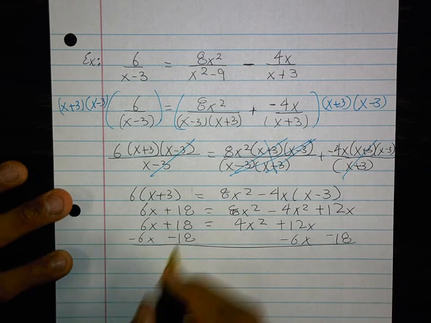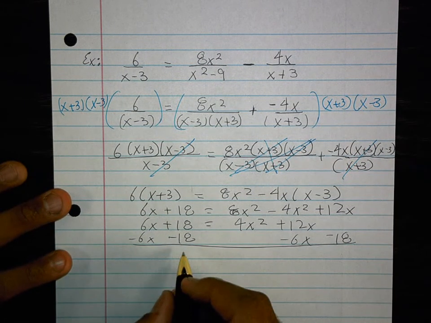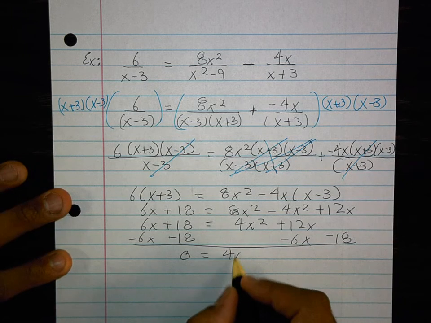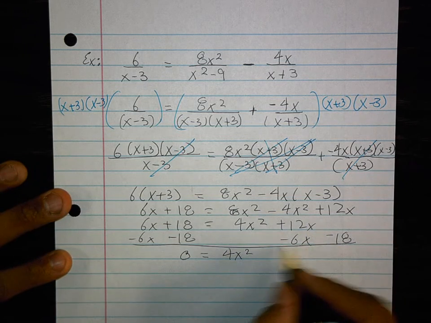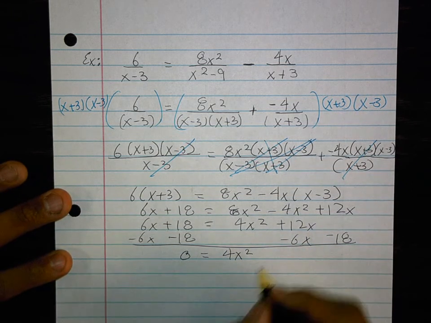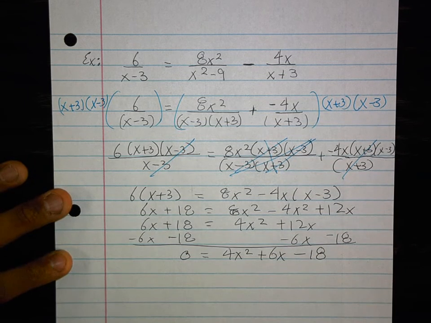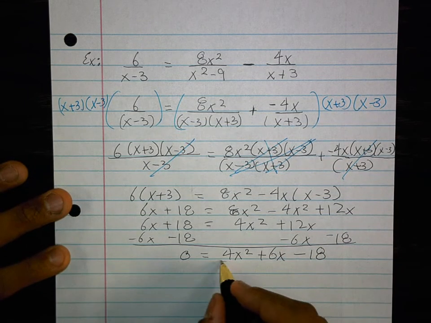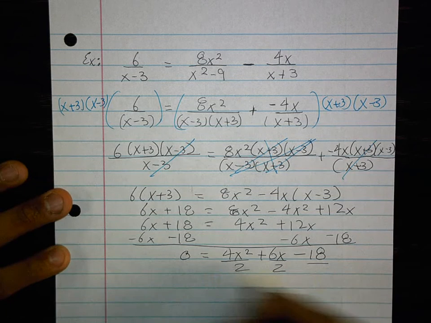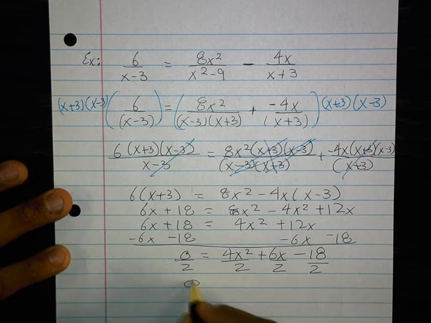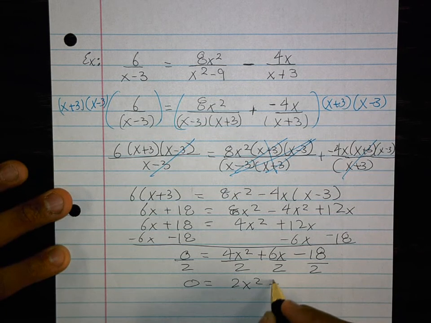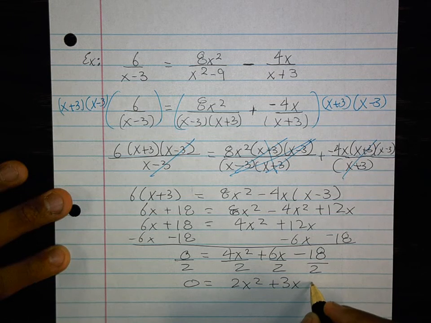And I'm looking at 0 equals 4x squared. This is going to be, 6x positive minus 18. I'm going to go ahead and divide everything by 2. So I get 0 equals 2x squared plus 3x minus 9.